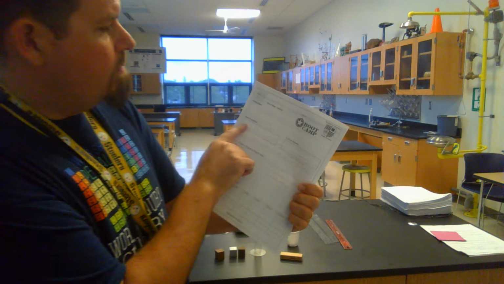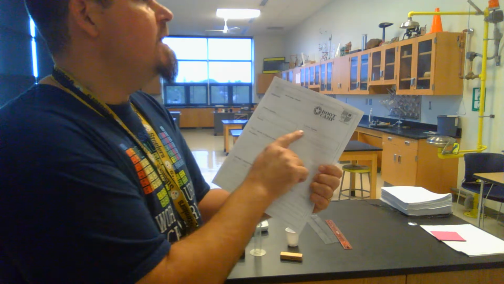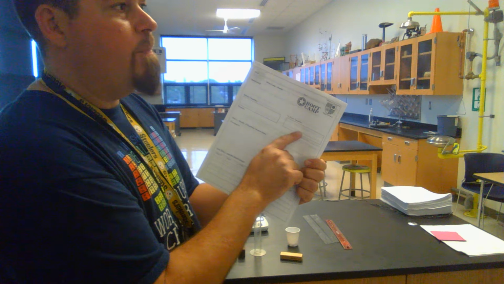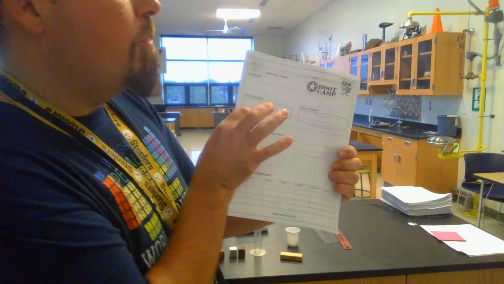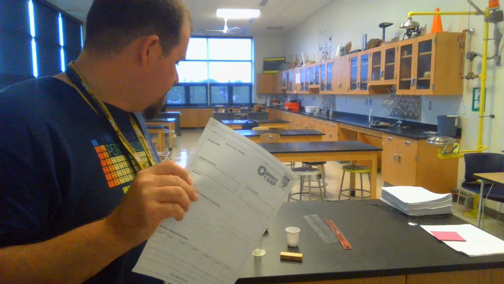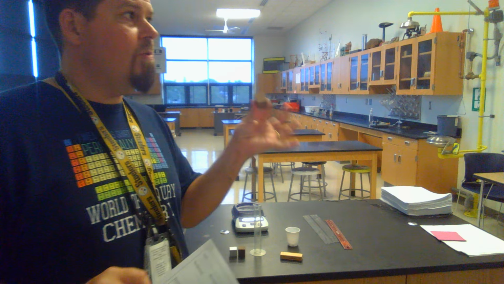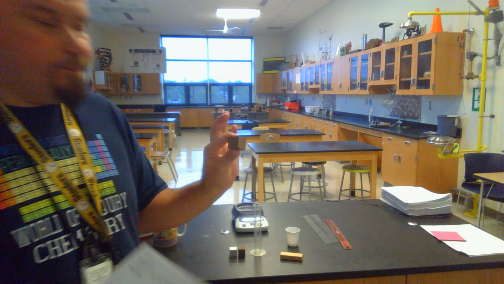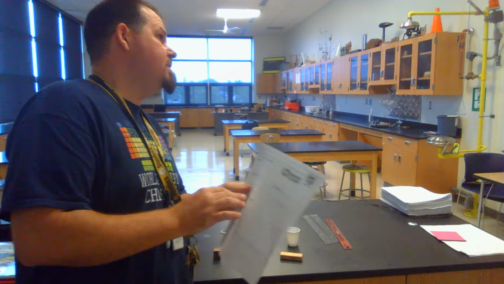Okay. Put in the equation for density, and you need the equation for percent error. Okay. And you can look those right up. Purpose of the lab. Purpose of this lab is to use density to identify an unknown metal. I would say that is the purpose.